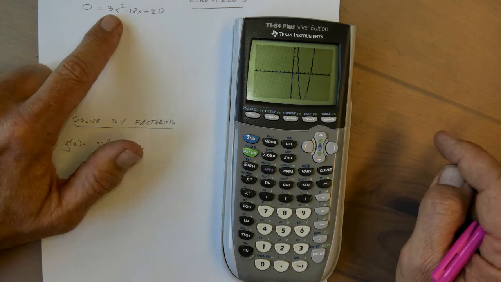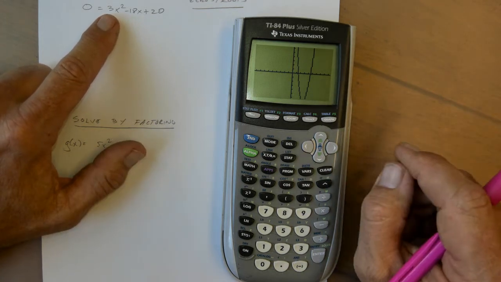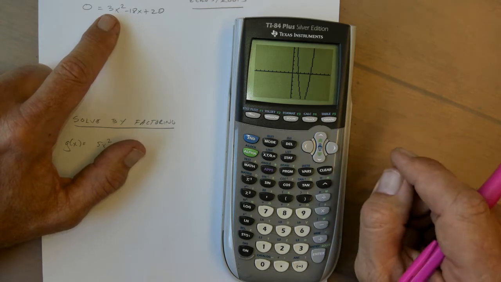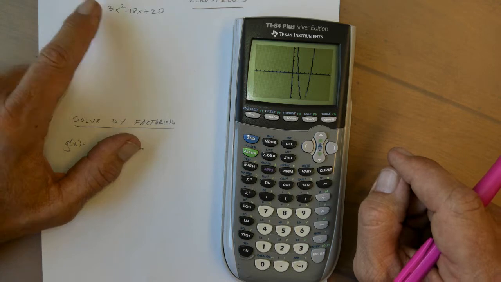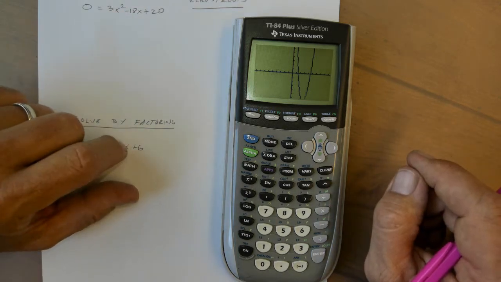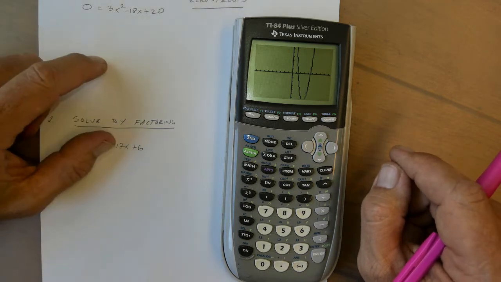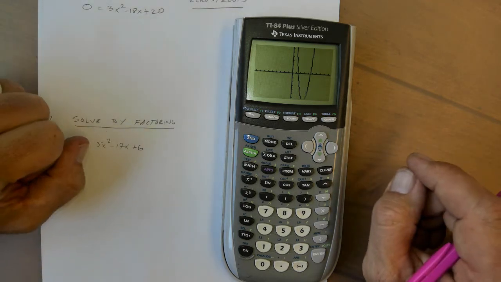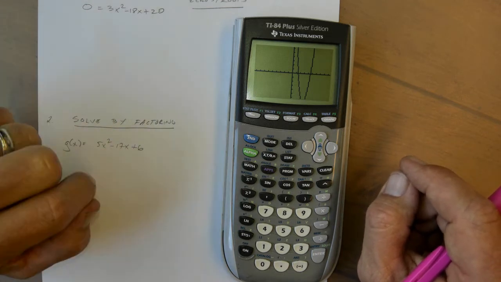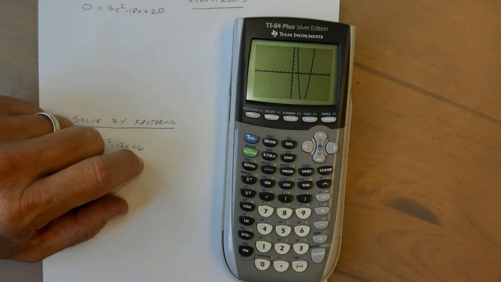Now, solving by graphing on our calculator is usually what we want to do, especially if we have what we call irrational roots, which means that our original quadratic equation is not going to factor, and rather than use the quadratic formula, or even completing the square, which we could actually do here, we're going to do that on our graphing calculators.